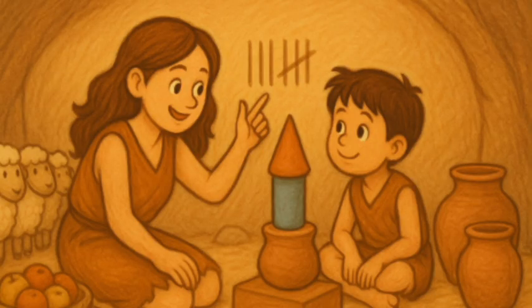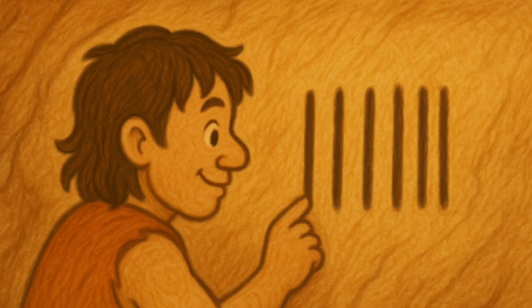They counted their animals, their fruits, and their pots. But there were no numbers like 1, 2, 3 back then. So what did they do? They made marks on the walls of caves. Like this. Each line meant one thing. That's how they started counting. Isn't that clever?